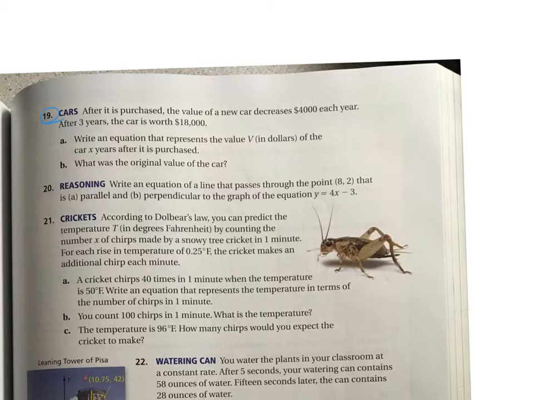First thing it's going to ask us is, cars: after it is purchased, the value of a new car decreases $4,000 each year, and after 3 years, the car is worth $18,000. So we're writing an equation where V in dollars is the value of the car X years after it's purchased.